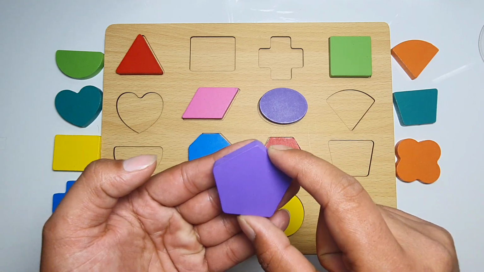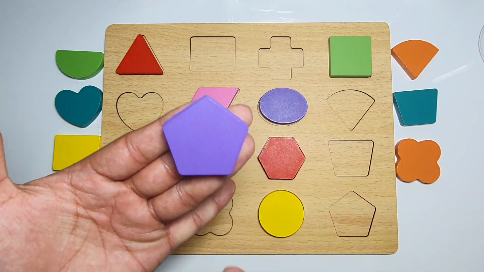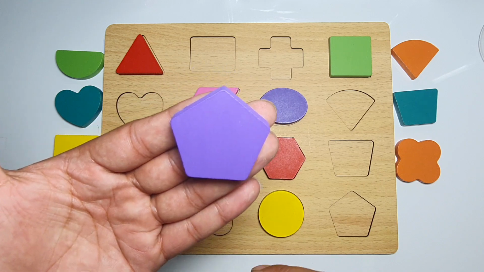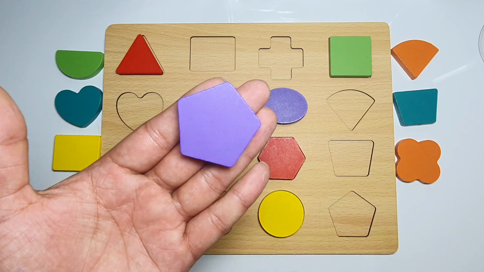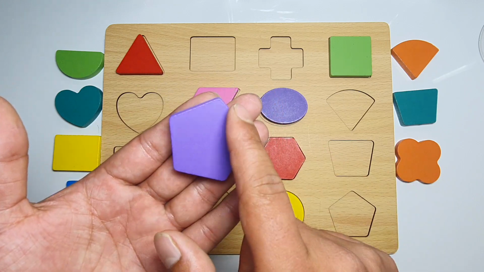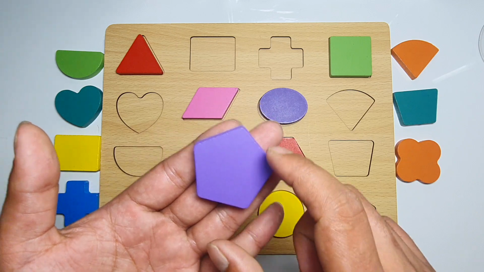Which color is this, kids? It's purple. Purple pentagon. It has 5 sides. 1, 2, 3, 4, 5.